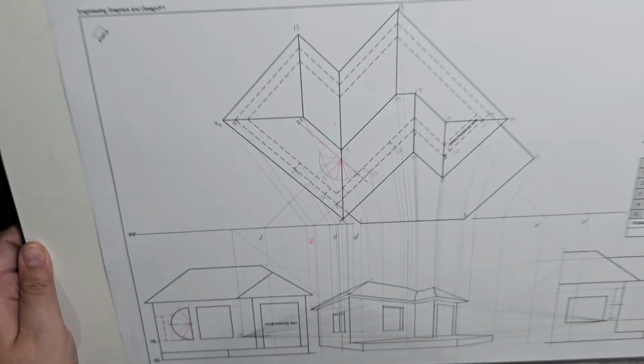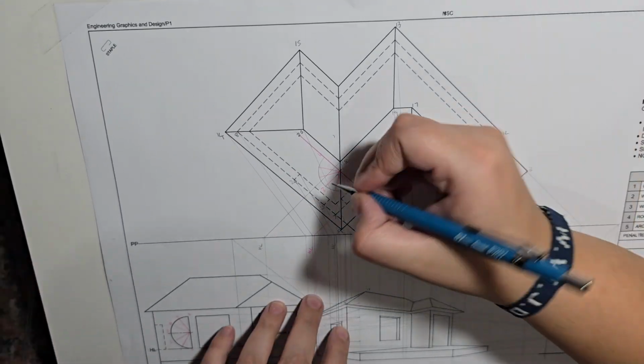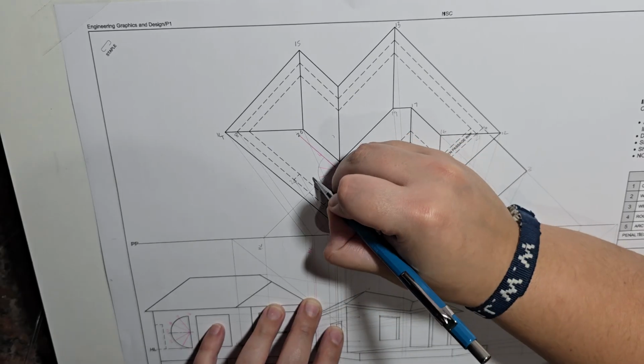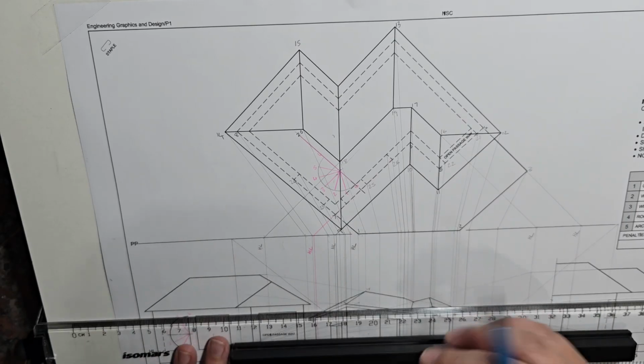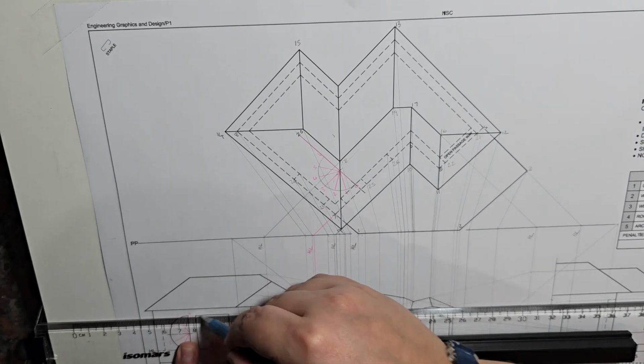I'm going to move back. 0, 1, 2, 3, 4, 5, and 6. Great. I have the height line, so what I do is I bring the height of my circle over.